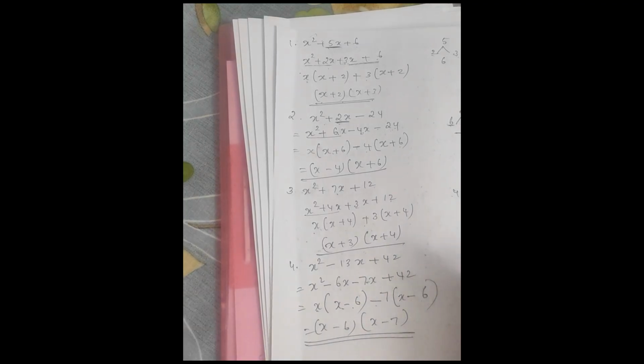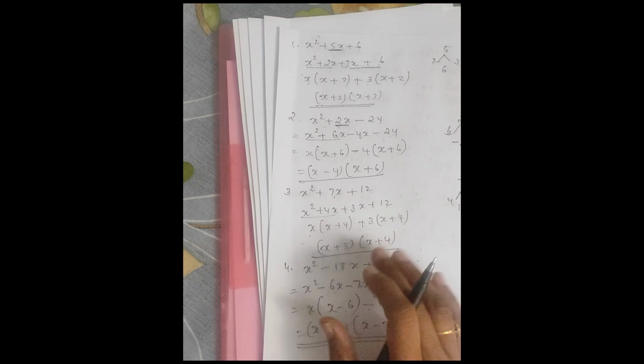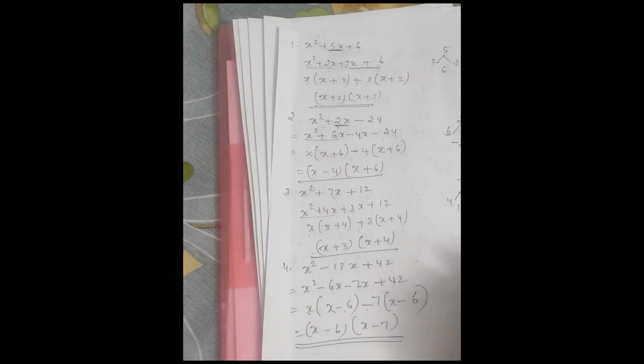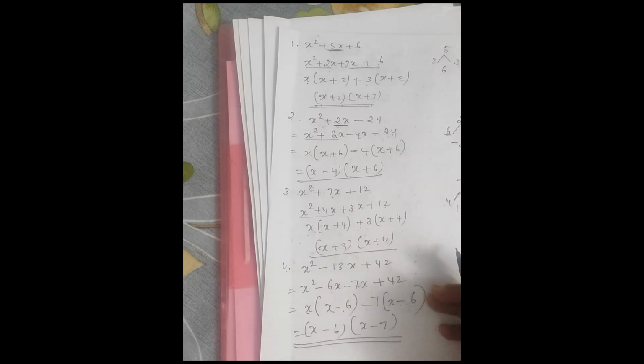So this is splitting the middle term factorization, and by the identity a square minus b square, a plus b into a minus b. So two ways we can do the factorization.